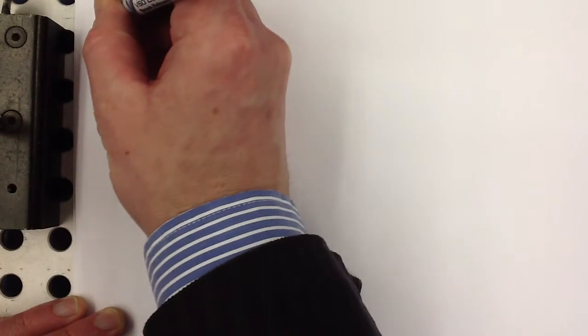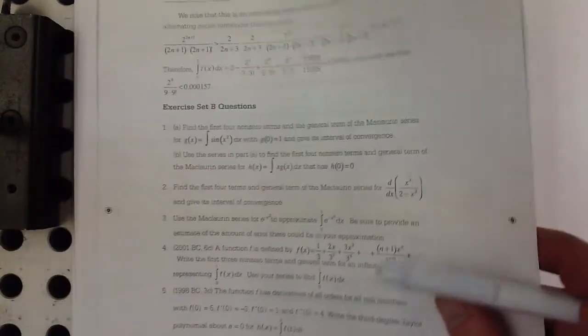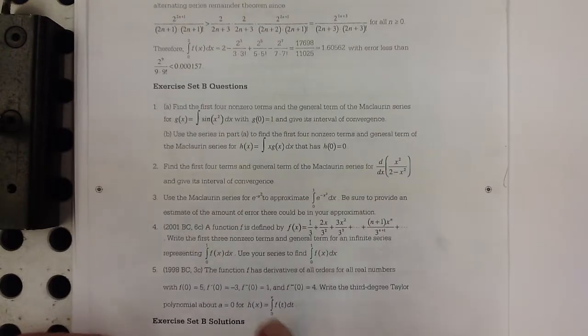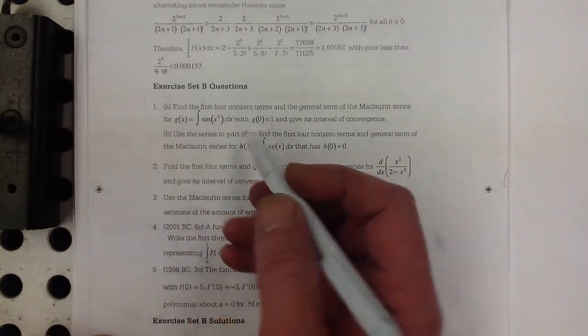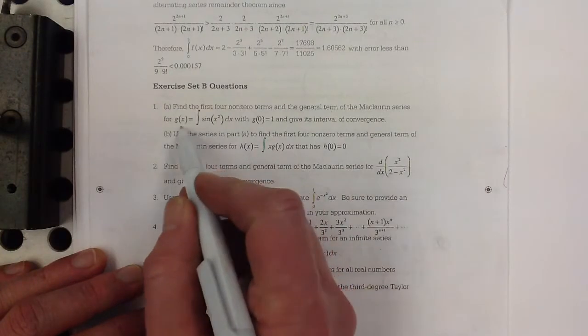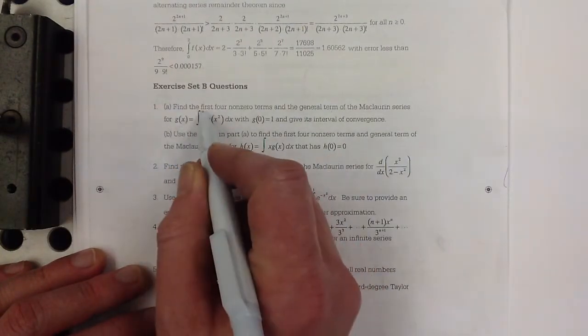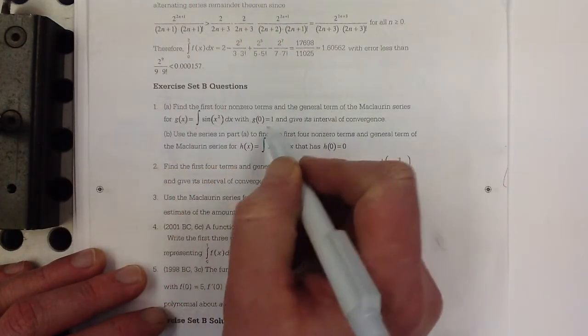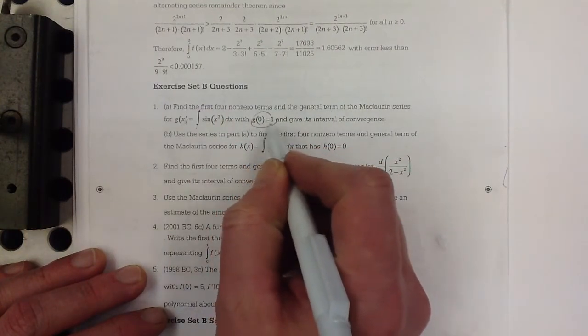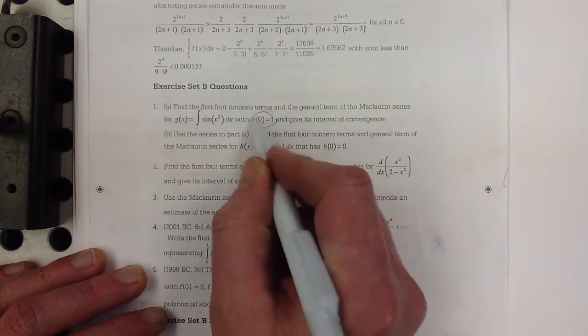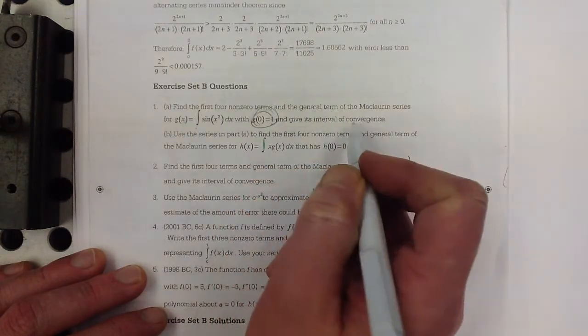This video contains the solutions for exercise set B from the Taylor series questions. Number one, we are supposed to find the first four non-zero terms and the general term of the Maclaurin series for the g of x function, which is the antiderivative of sine of x squared with an initial condition g of 0 equals 1. That's telling us what the c is. So don't forget about this, and give its interval of convergence. That's part A.